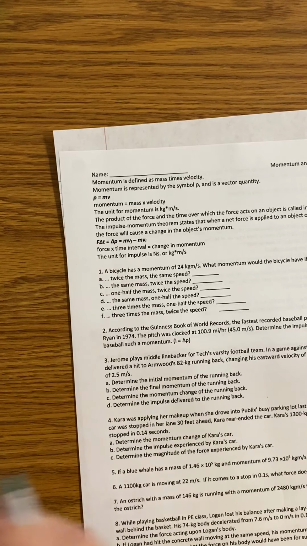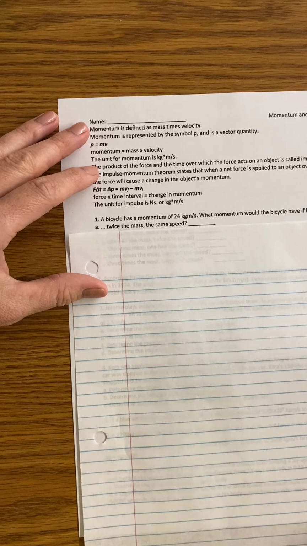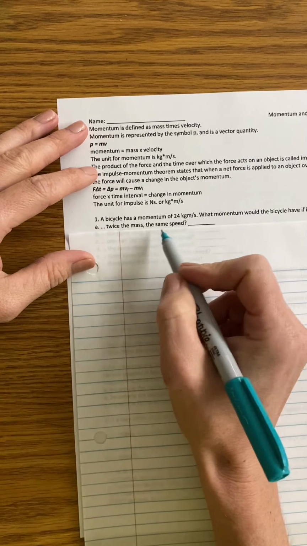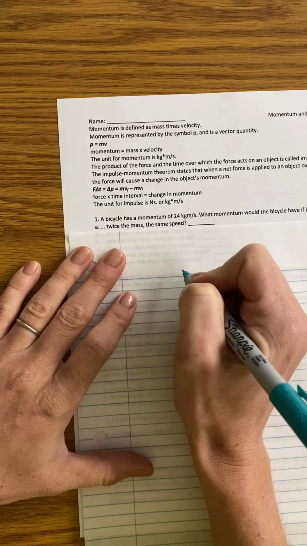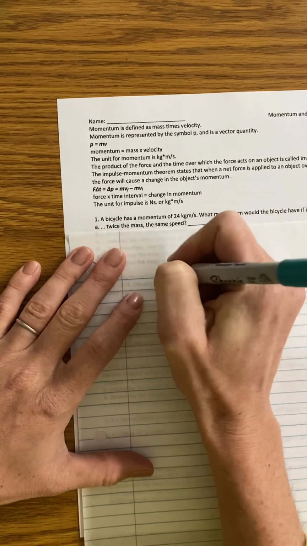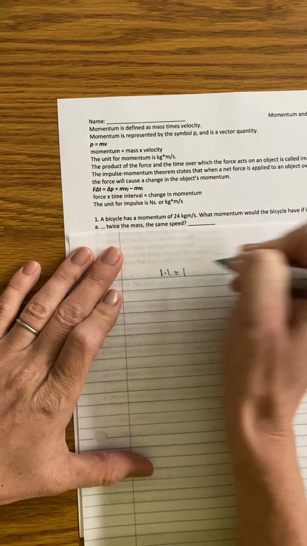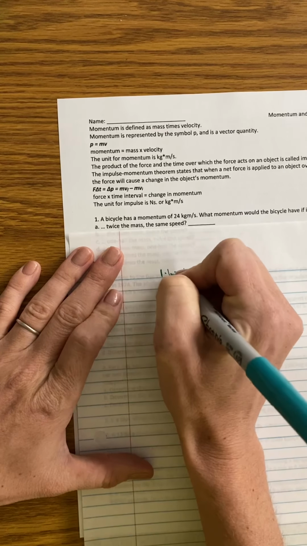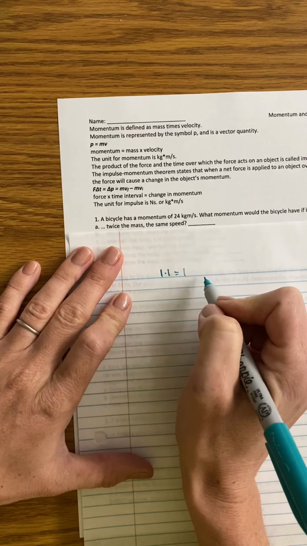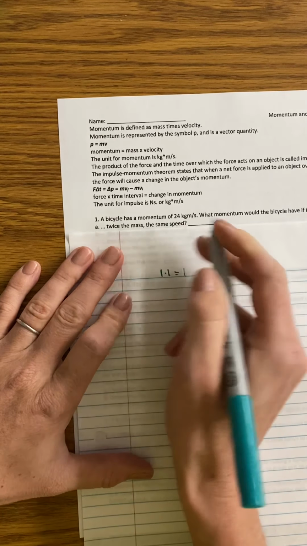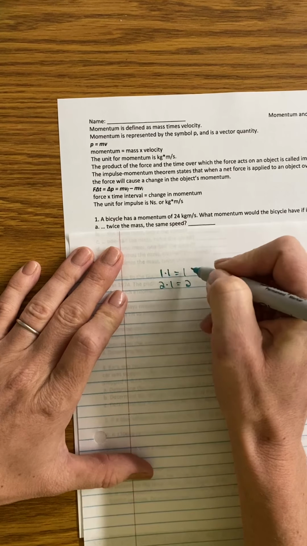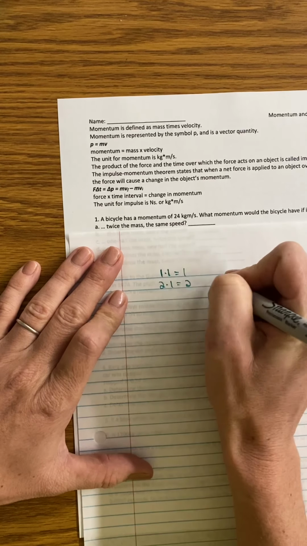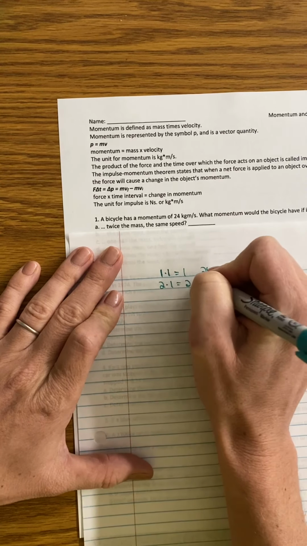All right, let's take a look at number 1. What happens to our momentum if we have twice the mass and the same speed? So if my original momentum was 24, I will do it like we did before. 1 times 1 is 1. So originally, we look at a base equation, and then if we have twice the mass, keeping the same velocity, we're essentially doubling our momentum. So if we started with 24, our new momentum is going to be 48.